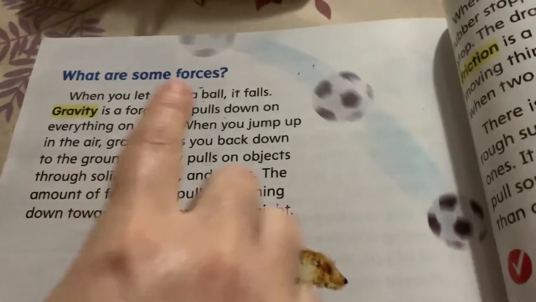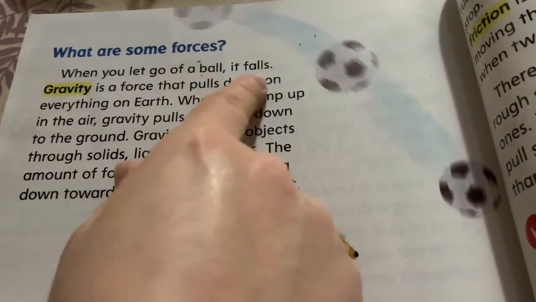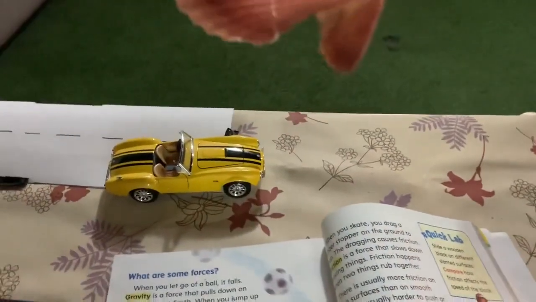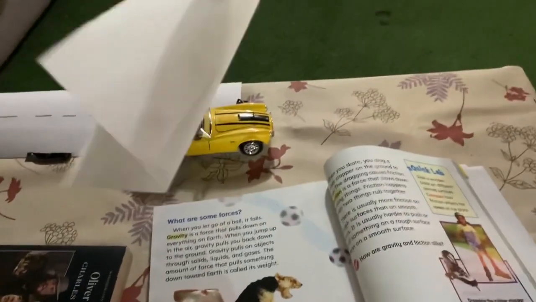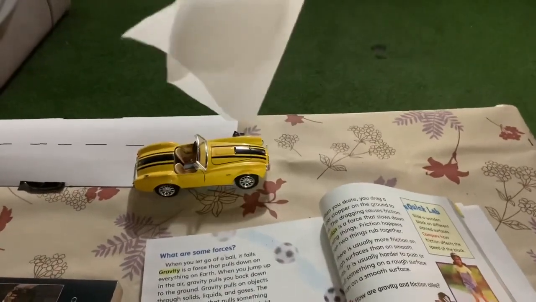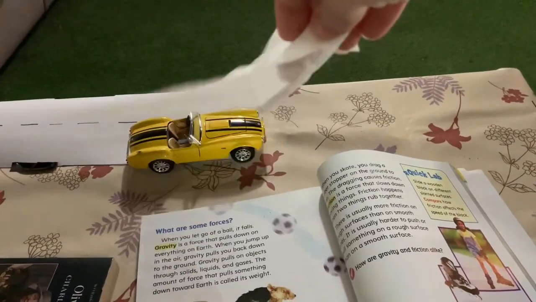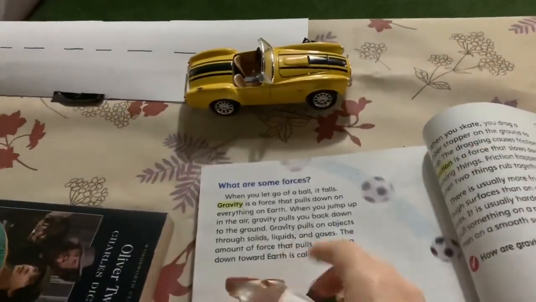Now, what are some forces? When you let go of a ball, it falls. Let me show you this seashell. Okay, I'm going to throw it. Will it fall or stay in the air? Let's see. It fell. Let me try using a tissue. Okay, but because it's windy, actually it's going to fly. Oh, okay. It fell also.